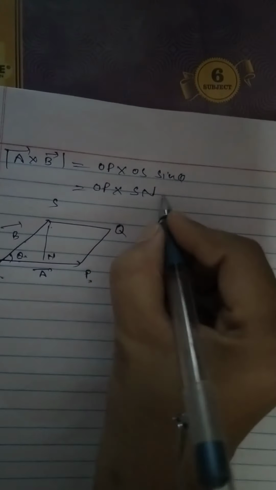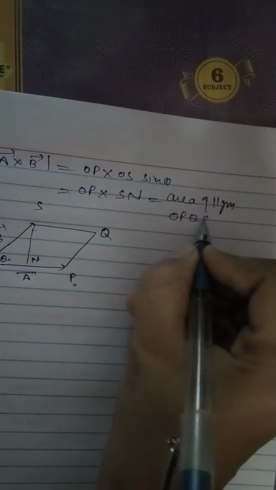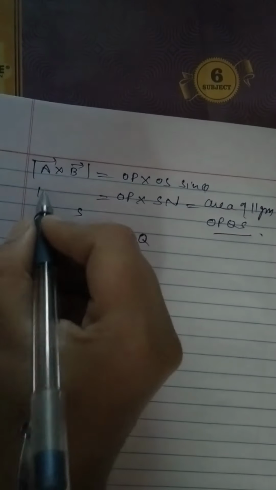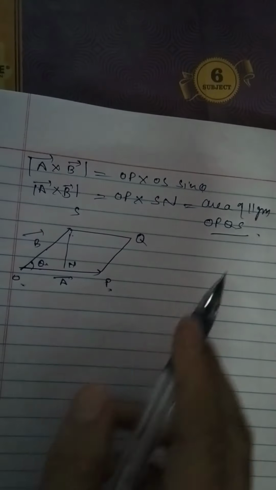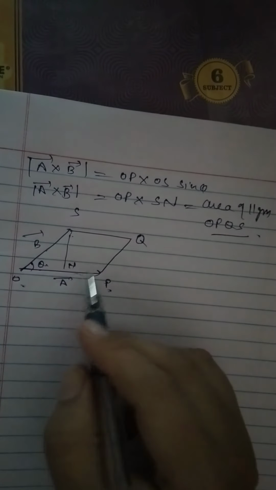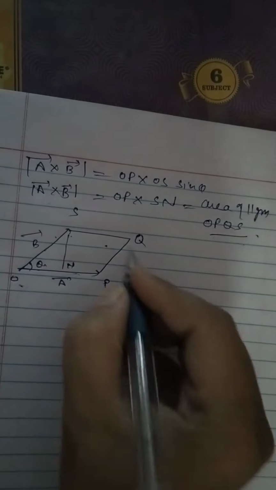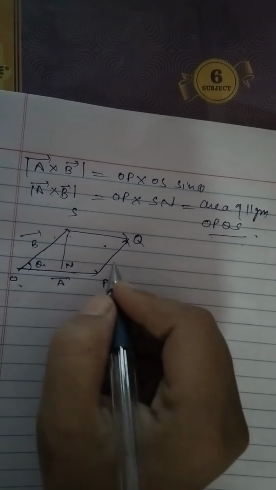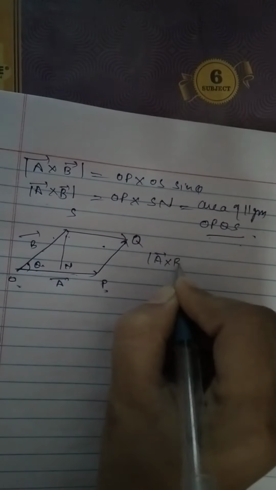So what is SN into OP? This is equal to the area of parallelogram OPQS. This is the physical significance: the magnitude of A cross B will give you the area of parallelogram OPQS. Right student?